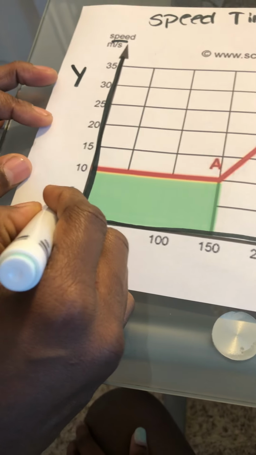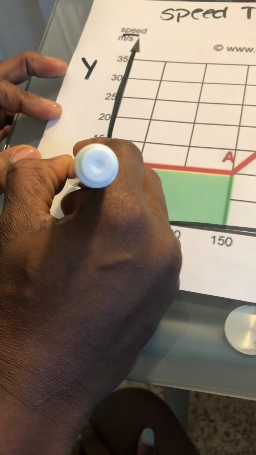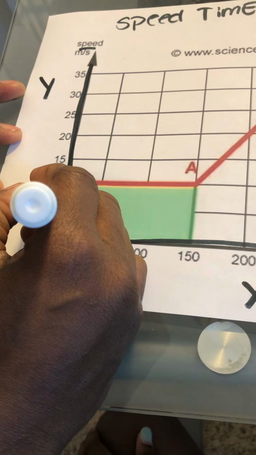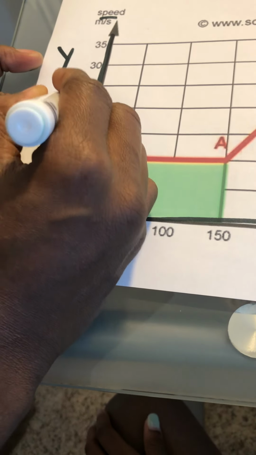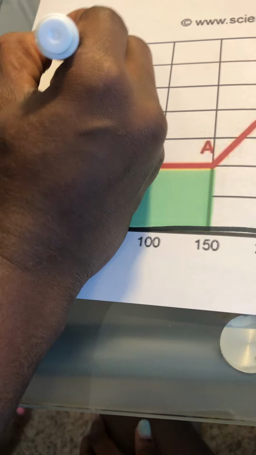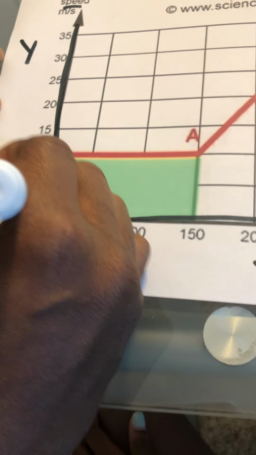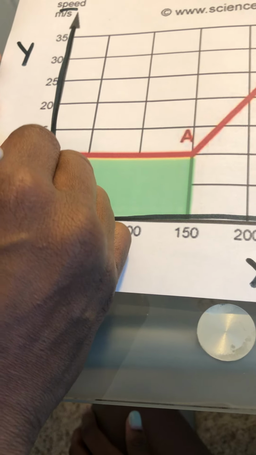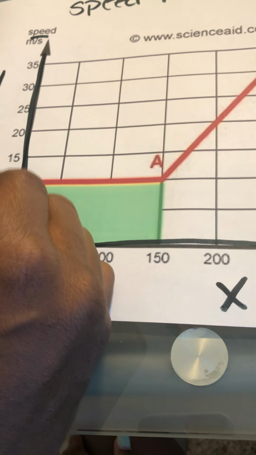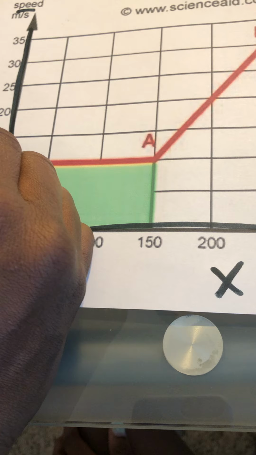From our point of origin, which is 0, the next number up is 5. Then we go to 10, 15, 20, 25, 30, and 35. So we're moving in increments of 5. So the intervals are 5. That means from the point of origin to the next number up, there's 5.